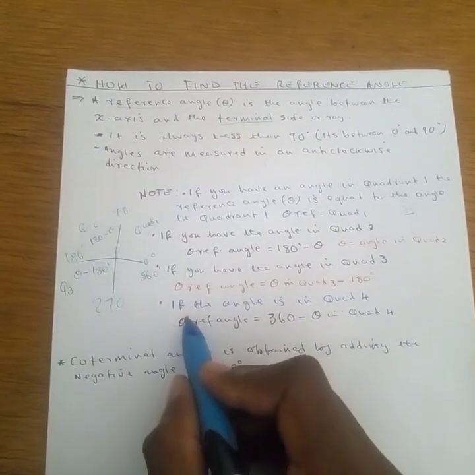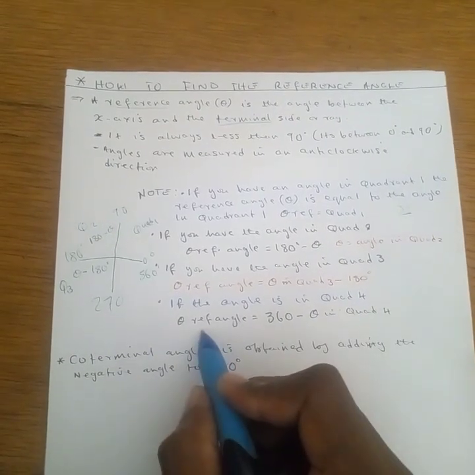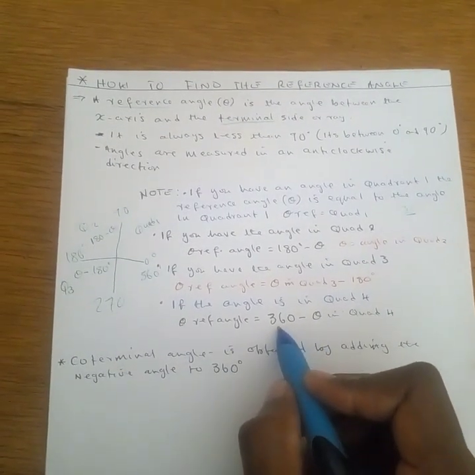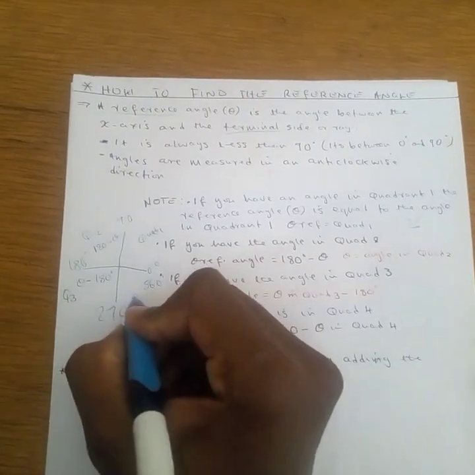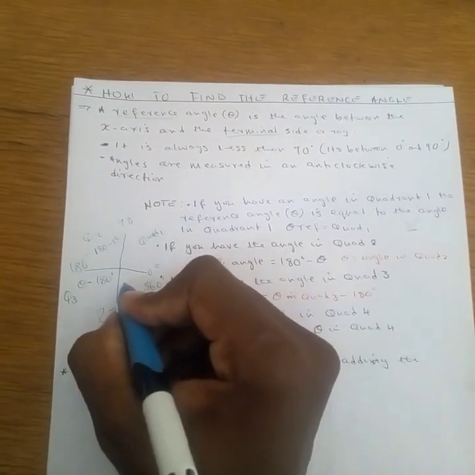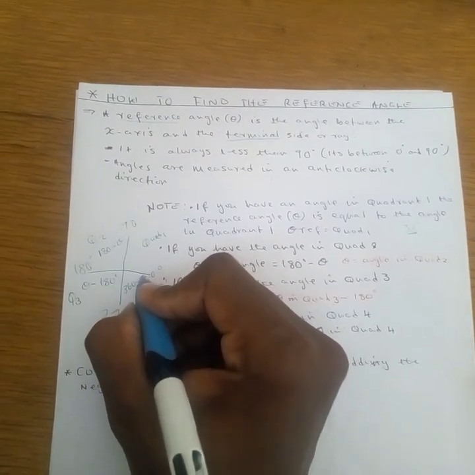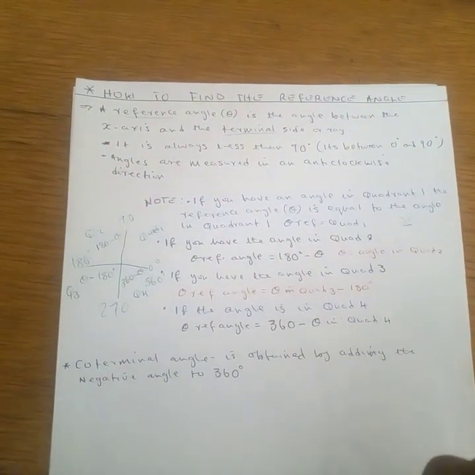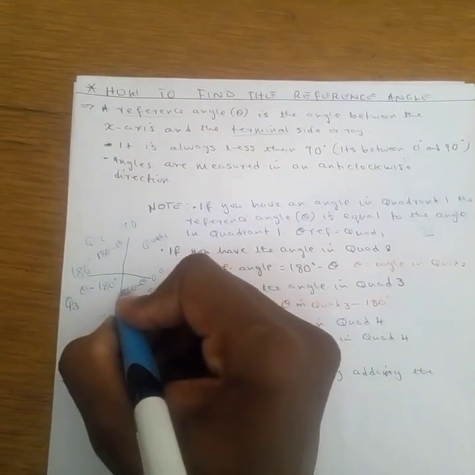Now, the last one, if the angle is in quadrant 4, the only thing you need to do is simply subtract: 360 minus the angle in quadrant 4. So this is our quadrant 4. Here we just say 360 minus the angle that you have been given. If we know this concept, then we can easily find any answer that we have been given.